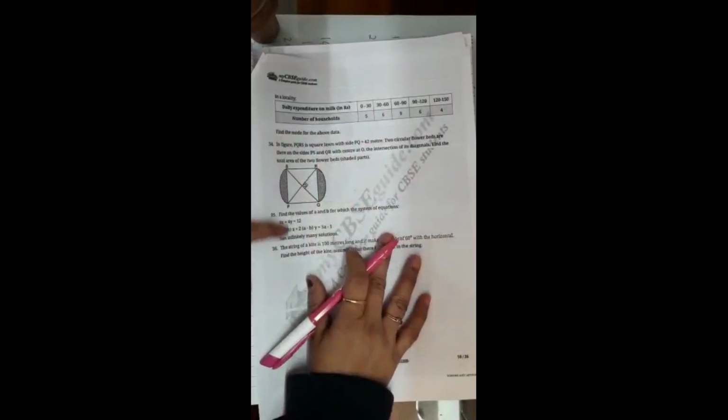What is there in our next question? See, in our next question, the following frequency distribution shows the daily expenditure on milk of 30 households. Okay, there are 30 households, of which the daily expenditure on milk frequency is given. Okay, and we have to find the mode. So it's simple, we just have to write down the formula of the mode and it comes out easily. See how I have done.